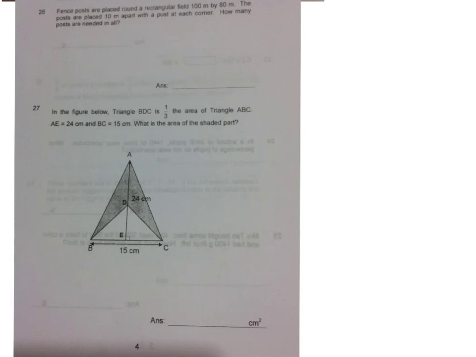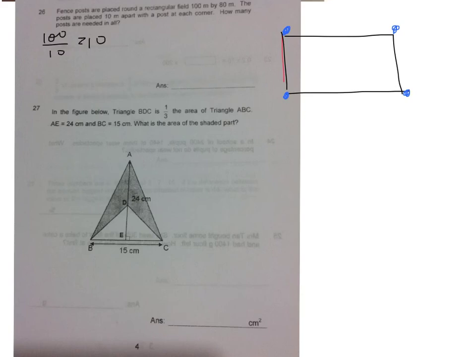Okay, question 26. So fan poles are placed around a rectangular field of 108. Okay, so you have a rectangular field like this. Please remember that there are 4 poles at the corners here. So it's 100 divided by 10, which is actually 10 poles. But because there's already 1 at the corner, there's only 9 poles here. In between them, there are 9.